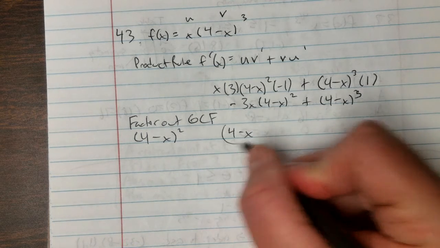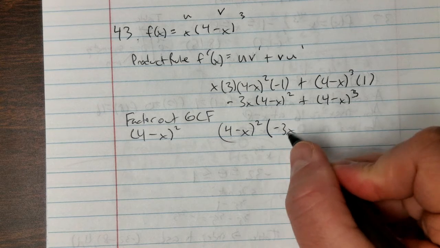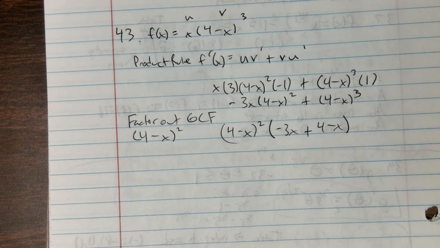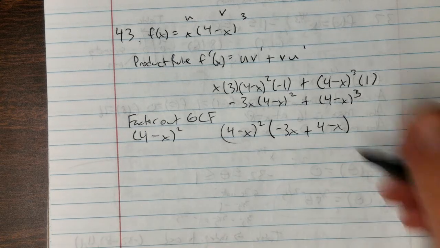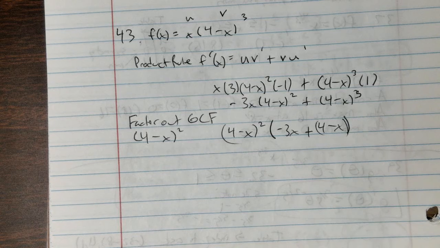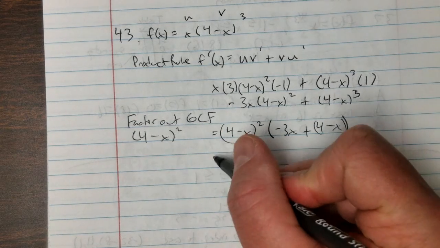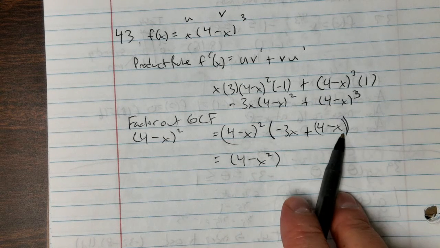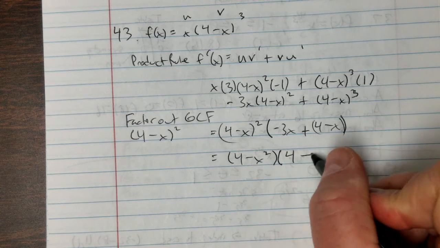So (4 minus x) squared, and you have -3x plus (4 minus x). So this was to the third power, and so you could put parentheses around here, but since it's a plus, parentheses don't matter. Think of (4 minus x) squared times (4 minus x) is (4 minus x) cubed. So that's how that works. And then you just combine your like terms, and so this would turn into (4 minus x) squared. Then you have negative 3x minus x would be negative 4x. And they want your positive term first, so you have 4 minus 4x.